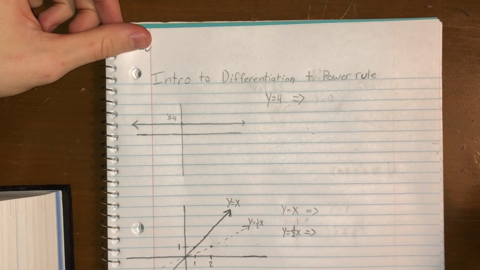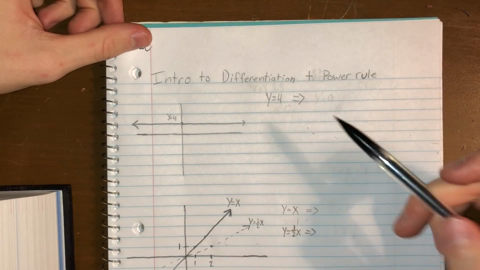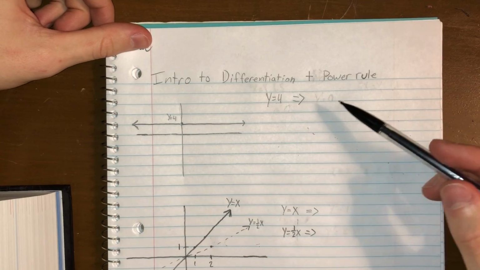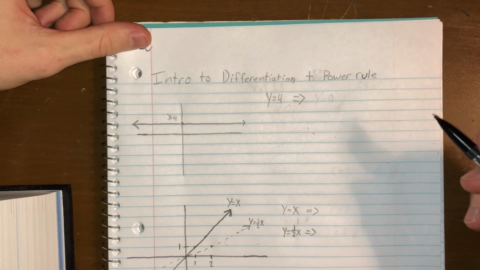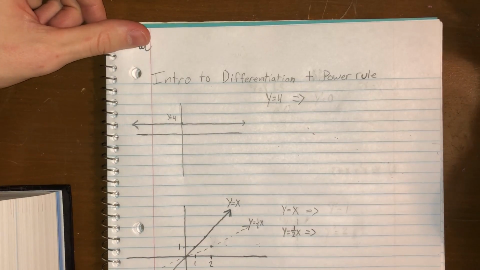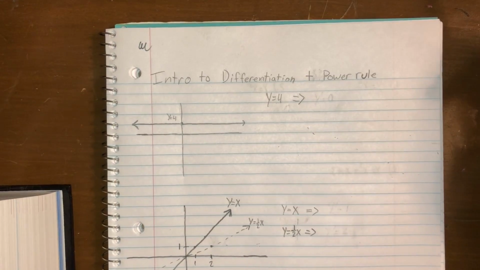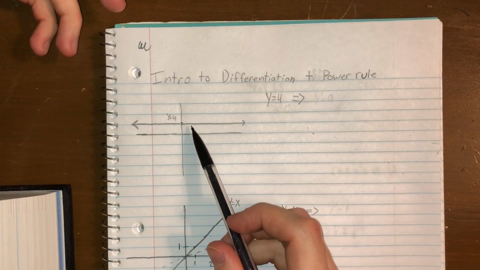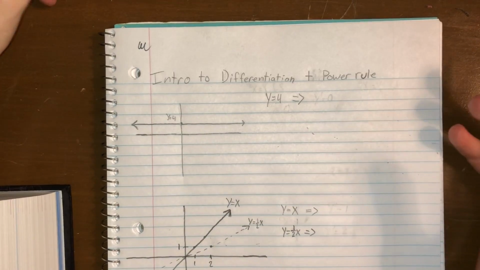Alright everyone, tonight we're going to be talking about a basic introduction to derivatives as well as the power rule. So I'm sure most of you already know what derivatives are, but for those of you who don't, at their basic level, it's simply the slope of the graph of the function you're deriving.